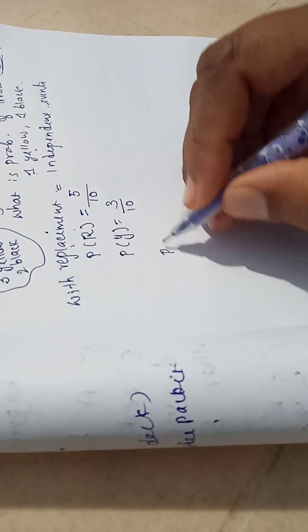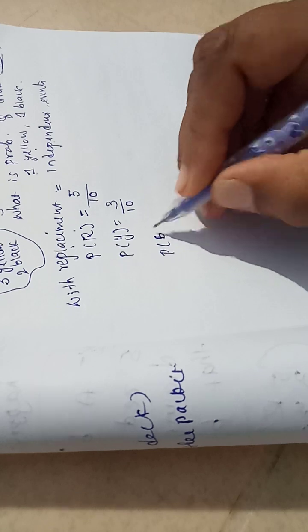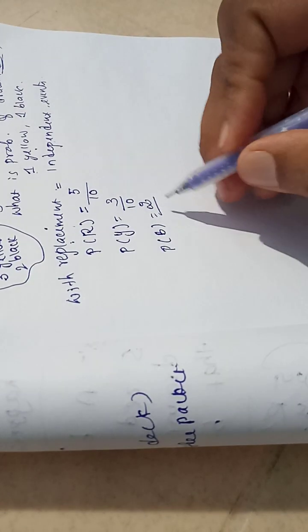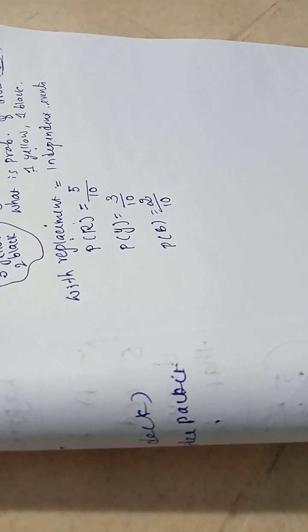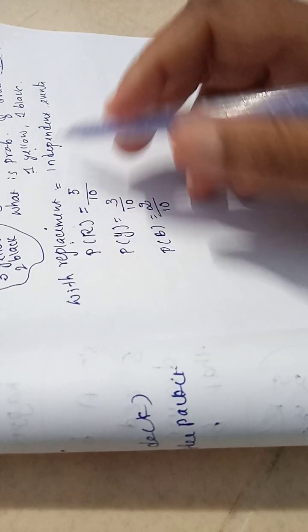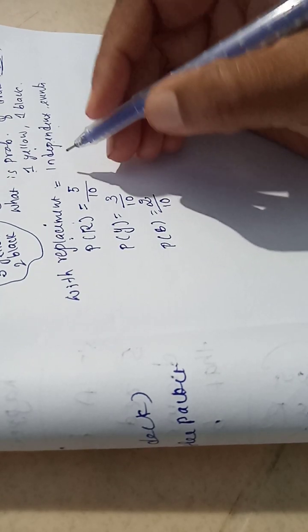Again, he took one black ball. How many black balls are there? 2 favorable events. And he kept it again in the same bag, so the probability will not be affected. Right? So 2 by 10. So this is equivalent to independent events, we are saying.